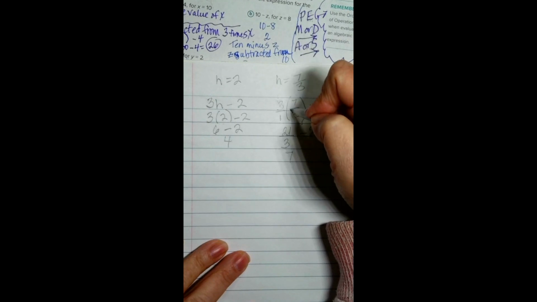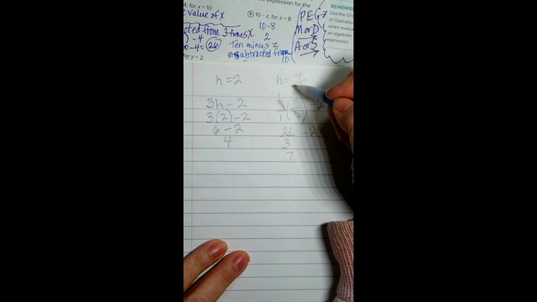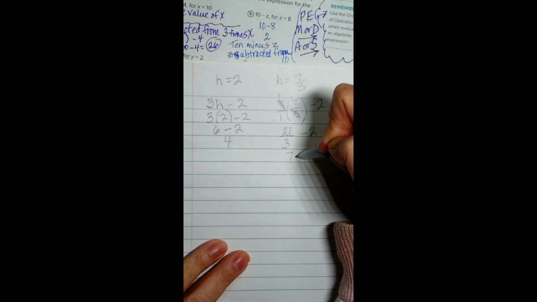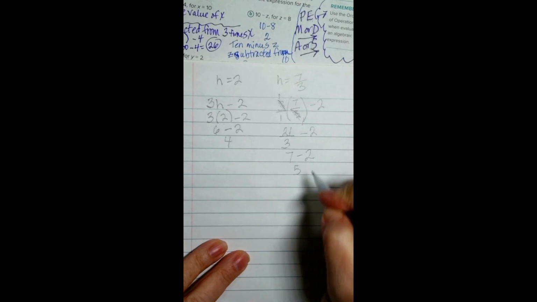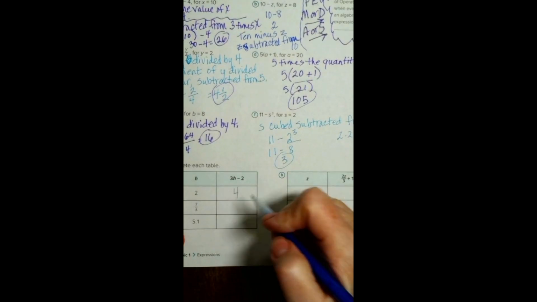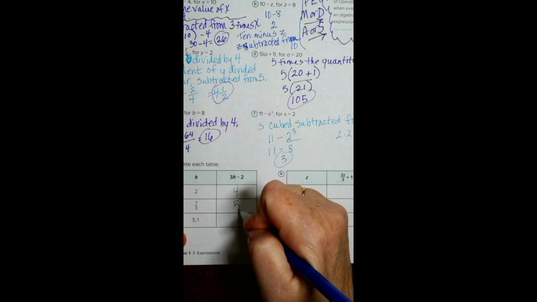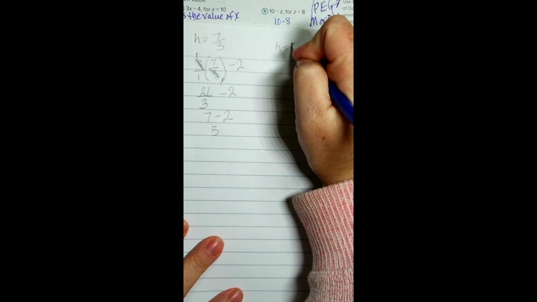Up here, if you would have done that cross-canceling, you would have a 1 and a 1, and then you would have multiplied across. 1 times 7 is 7, 1 times 1 is 1. You would have still gotten the 7 minus 2, and for this we get 5. Okay, so we're going to fill a 5 in here, and now we have 5.1. So h equals 5.1.